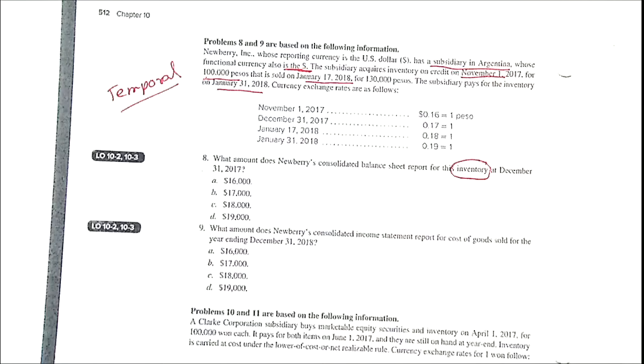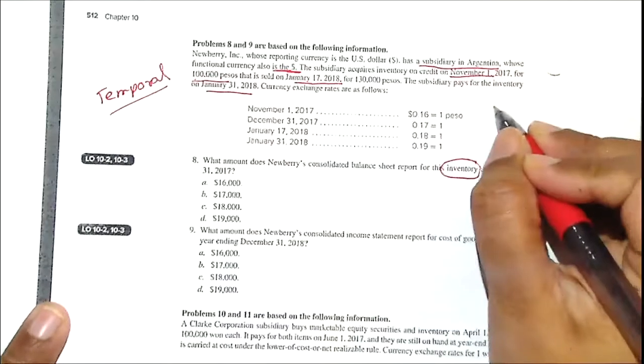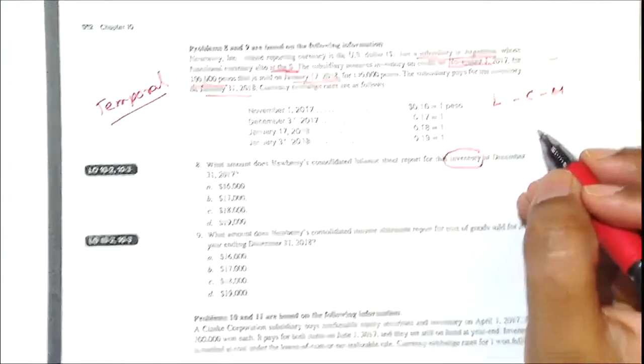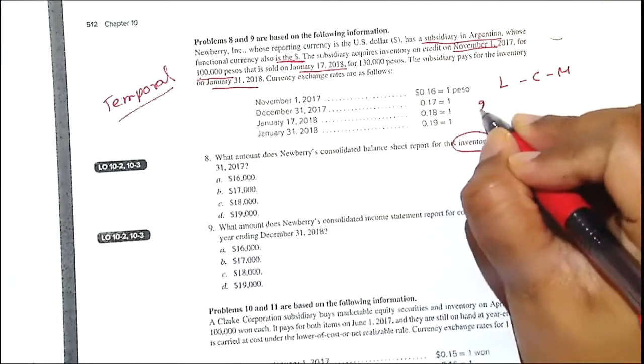If you look at the temporal column, you will see two different rates. If inventory is at cost, you're going to use the historical. If inventory is at market, we're going to use the current rate. Since nothing is mentioned here, did they mention anything? They didn't, but we'll see one other problem that mentioned specifically whether inventory is at cost or market. So since nothing is mentioned, we should know LCM, lower of cost or market. If nothing is mentioned, we will assume cost. I'm just writing a note.